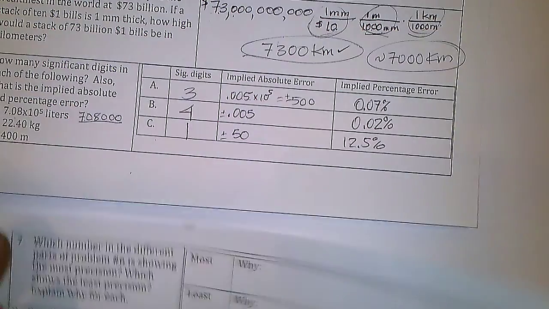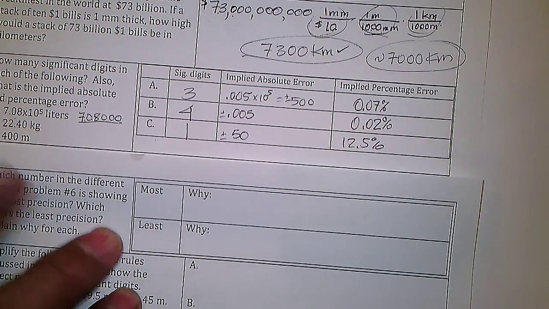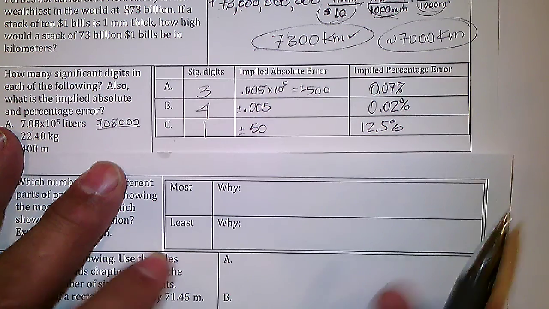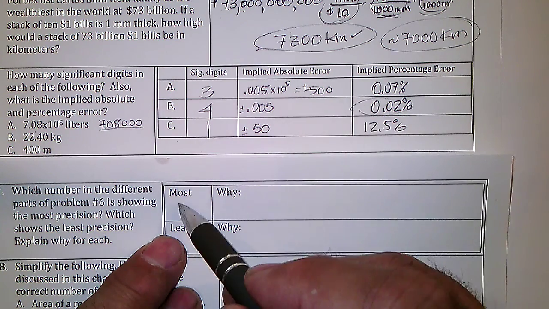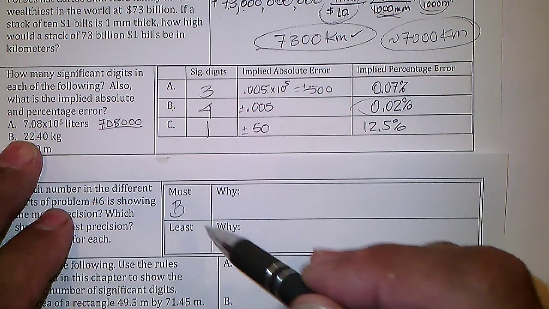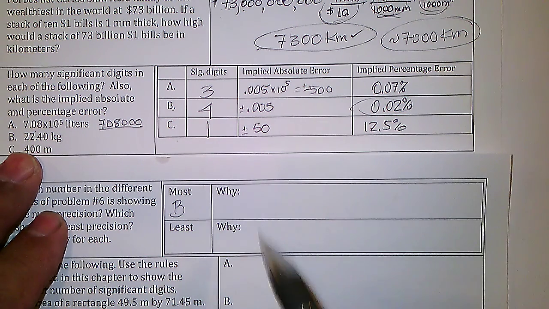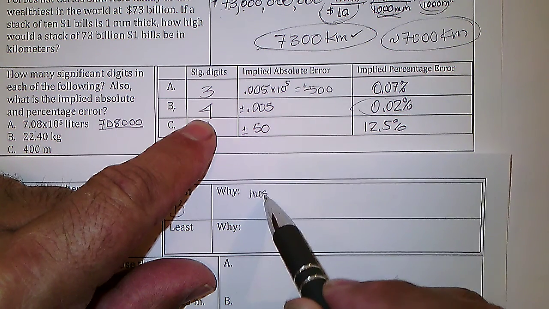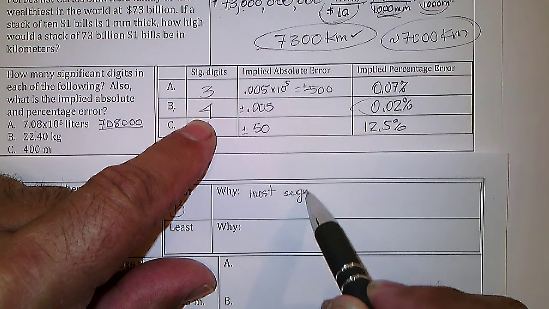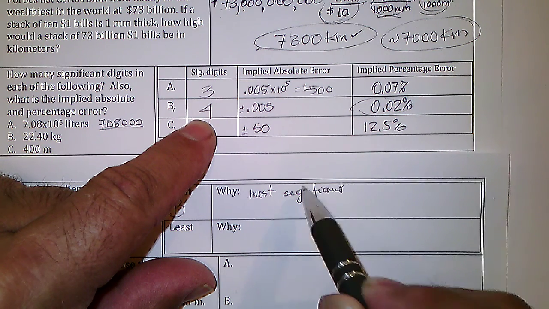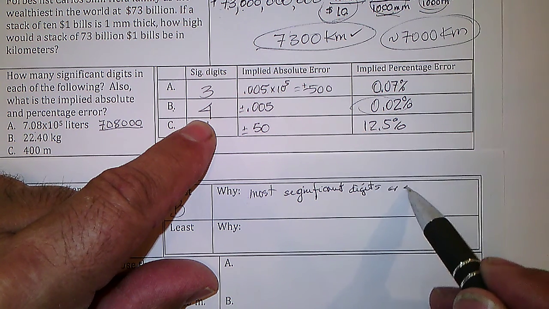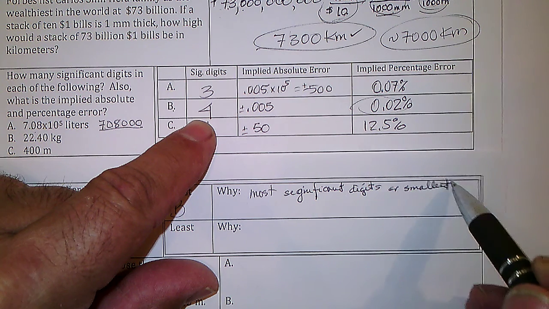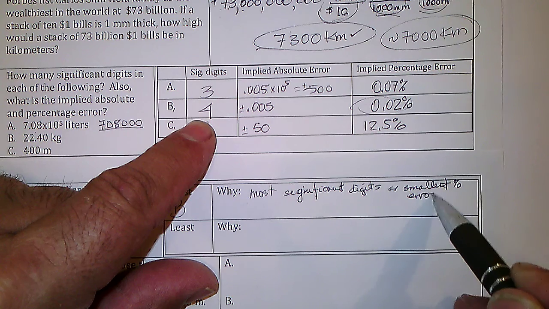So that's 6, and then 7 says, look at these and tell me which one is the most precise. Well, the most precise is the one with the least error in it. So that would be B, or the 22.4. And it's got the most significant digits, or the smallest percent error. Either part of that.